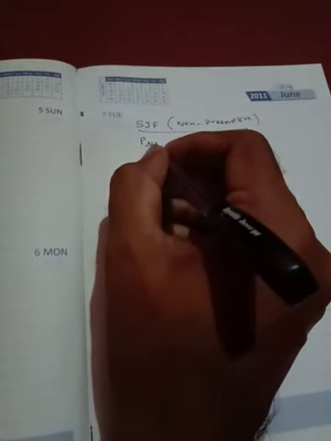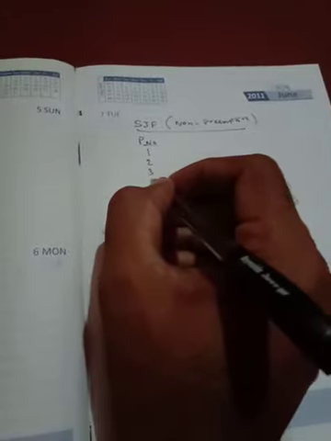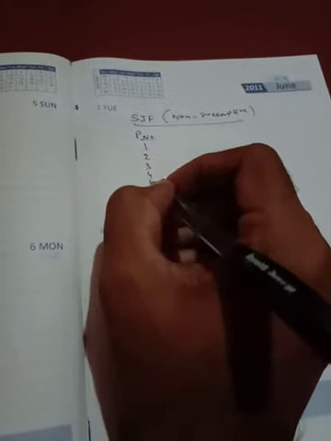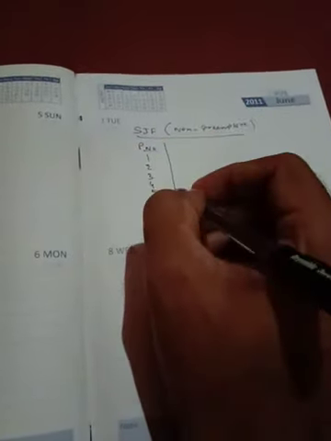In this example we will see how exactly we can solve SJF, or shortest job first scheduling, with the non-preemptive mode. Let us take some processes, say for example process number 1, 2, 3, 4, 5.